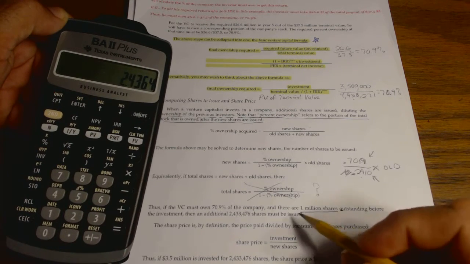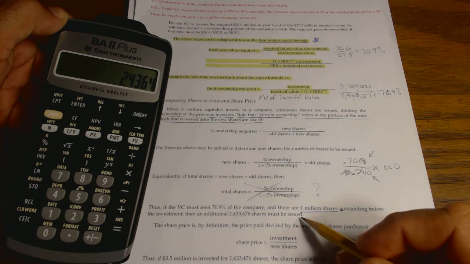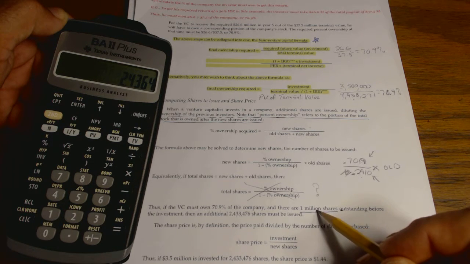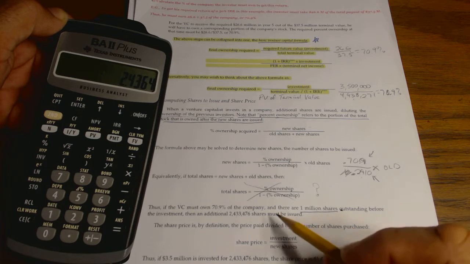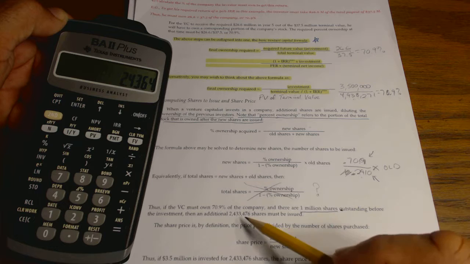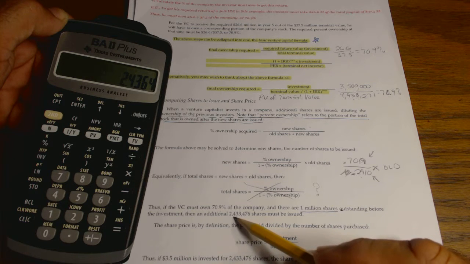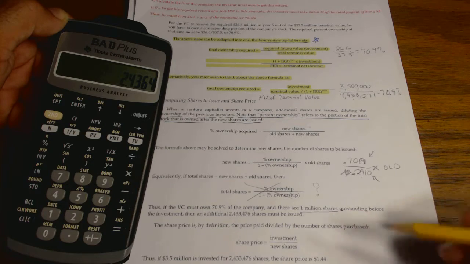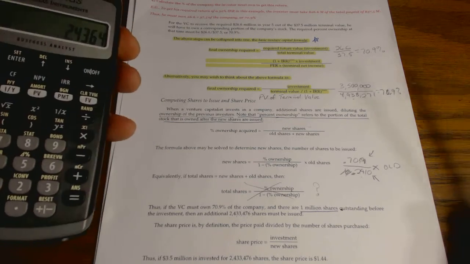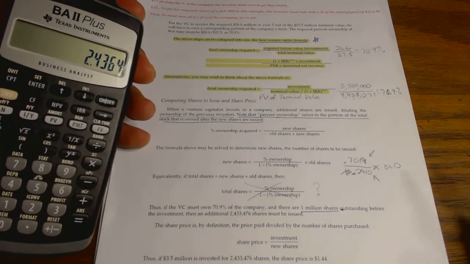Okay, so that is the shares that must be issued. But there were 1 million shares outstanding, so you have to add these two together. So there'll be 3,433,476 shares outstanding. Okay, so you can do it two different ways.